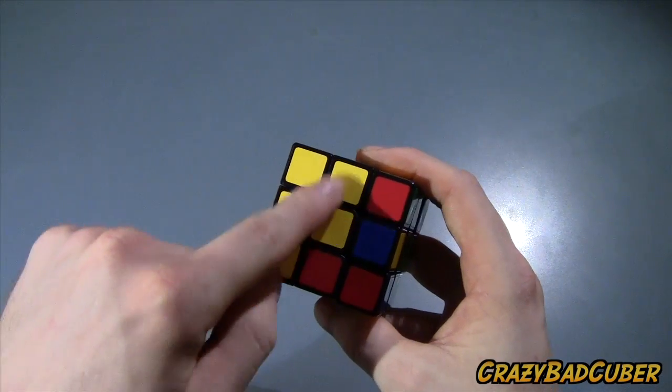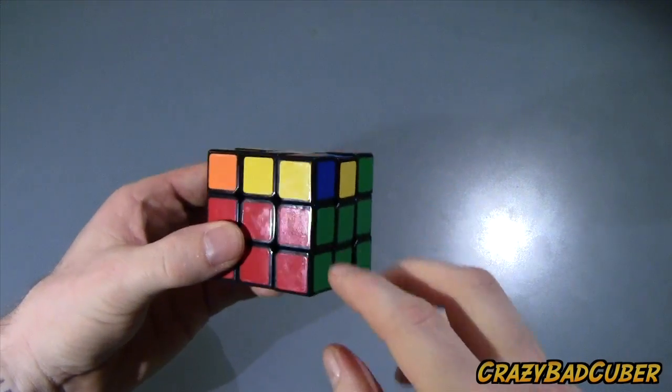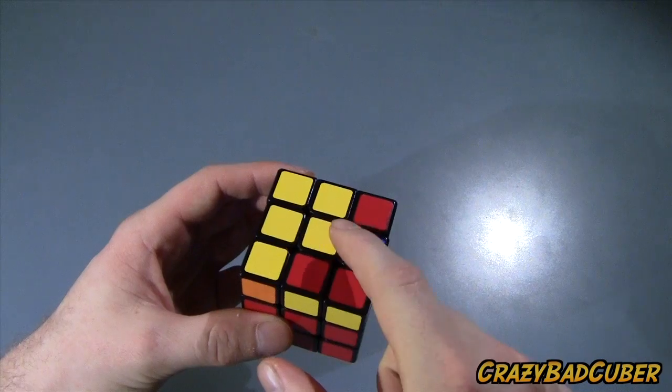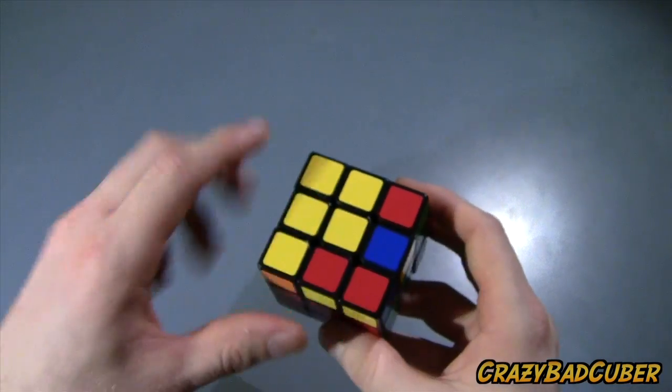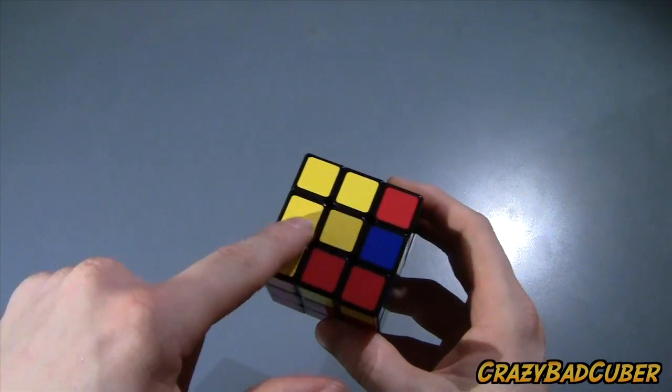And now we've created somewhat of an L. Sometimes when you're done your first two layers, you might skip the dot and the line, and you might already have an L. And that's what we're looking for, is an L shape.